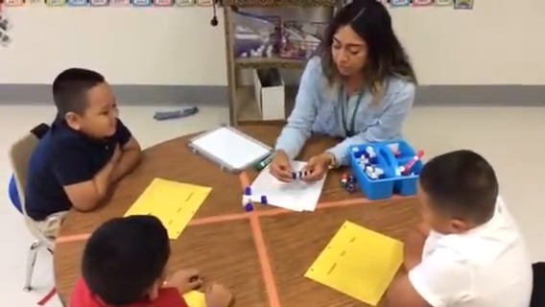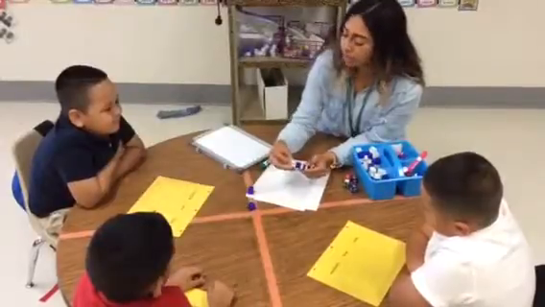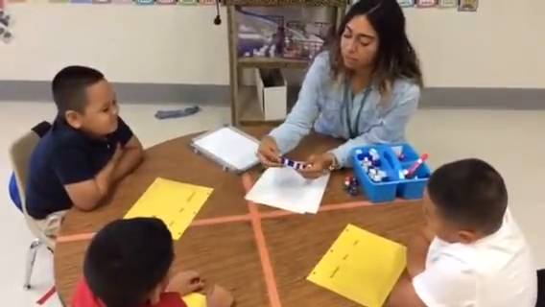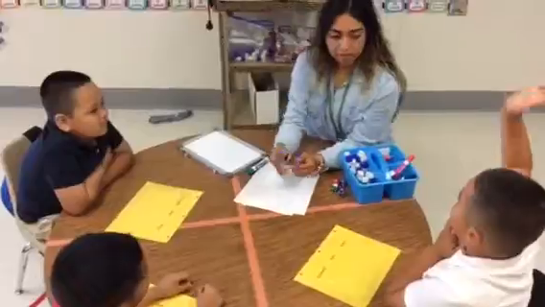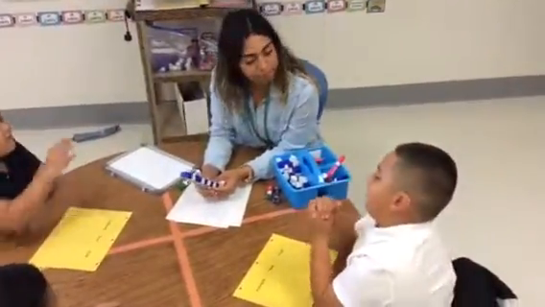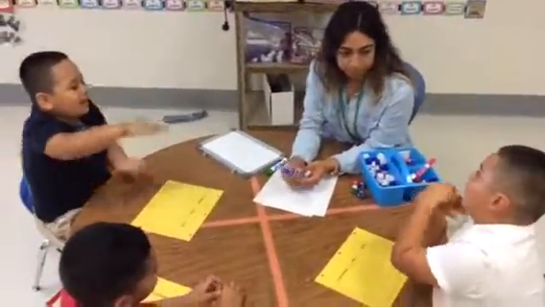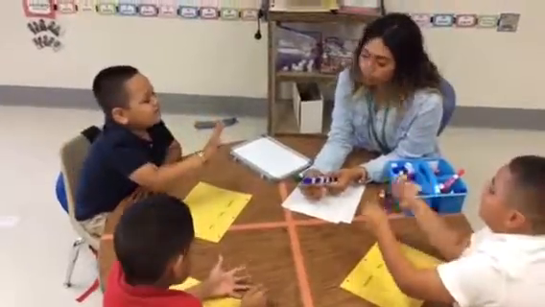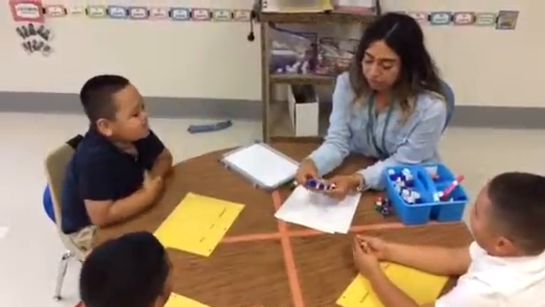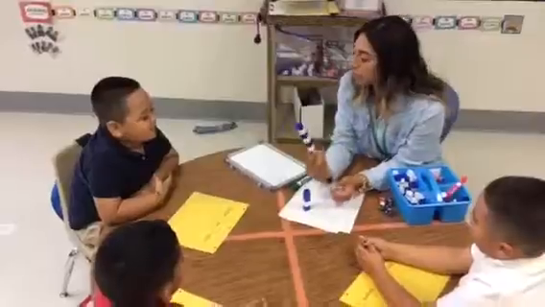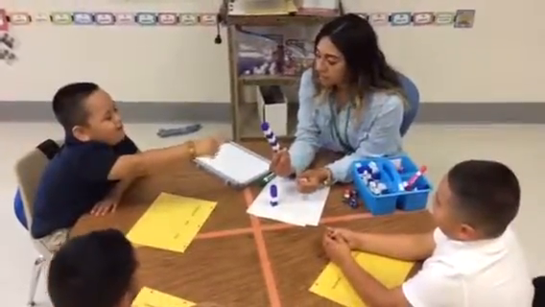But then this number looks too big. Doesn't this look too big? Yes? What can we do to this number? We can take away. Why are we taking away? It's too big. So what are we going to do? We can take 4. Take 4? So how many do we have here? 1, 2, 3, 4, 5, 6, 7, 8.